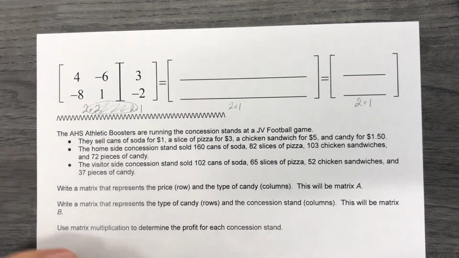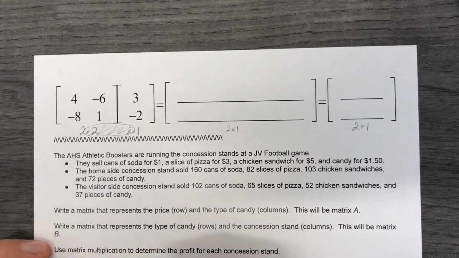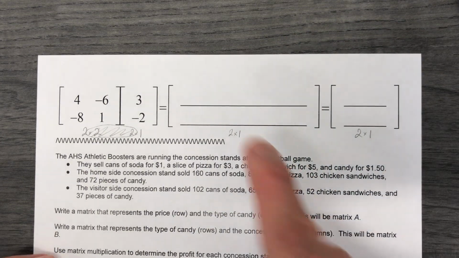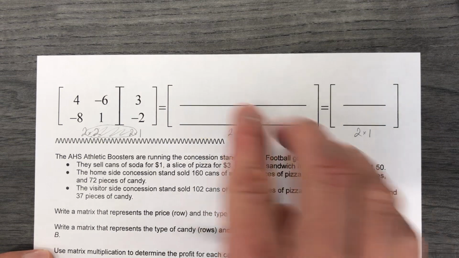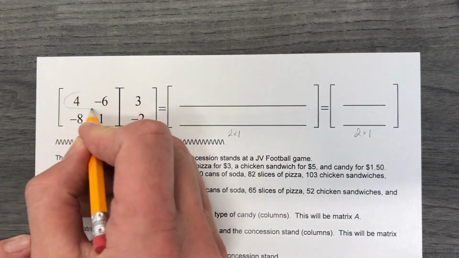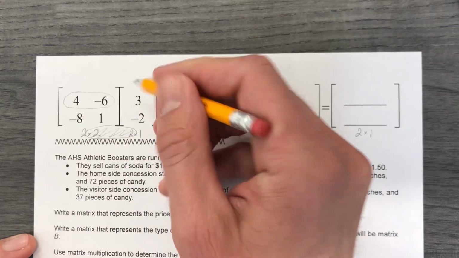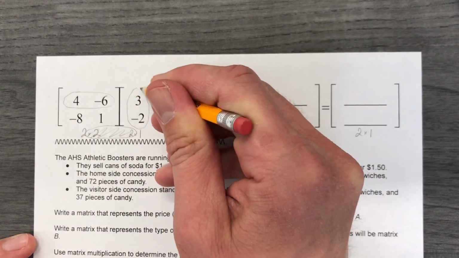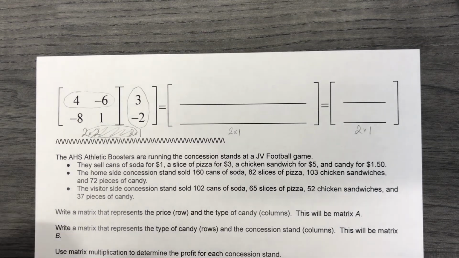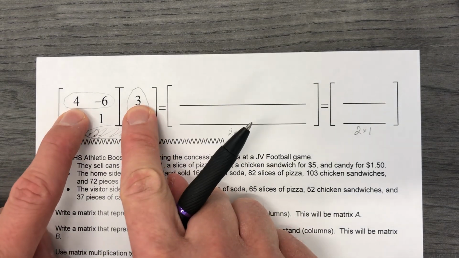Check this out. I want to find the top number, the top number would be the first row and really the only column. So I'm going to circle with a pencil lightly the top row and the only column. And I'm going to write things in purple for fun. 4 times 3.